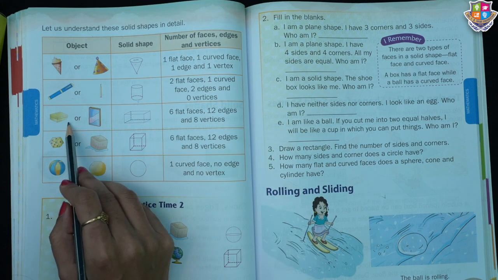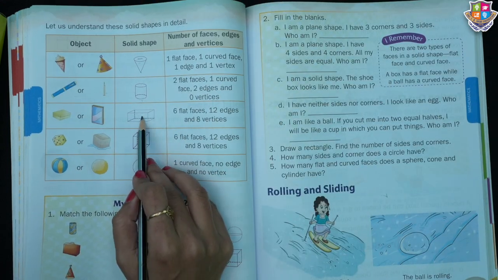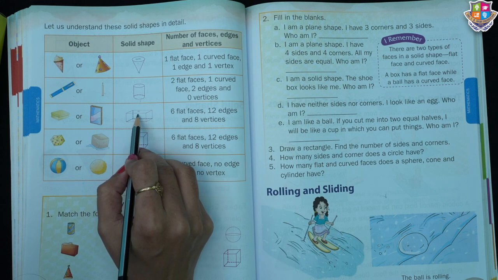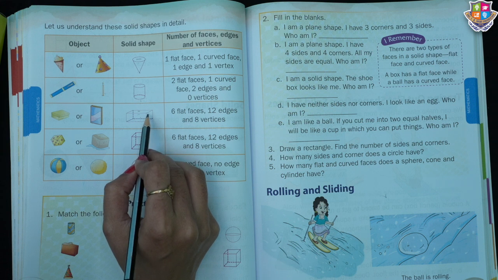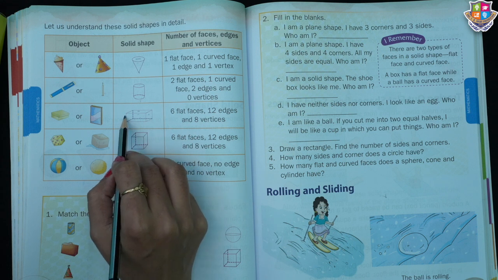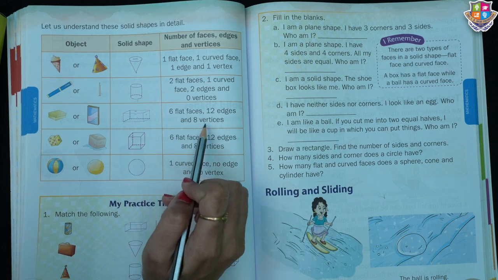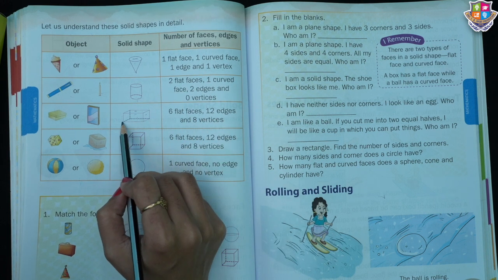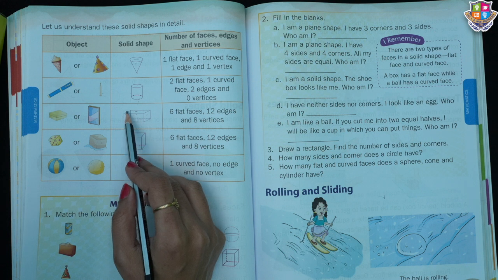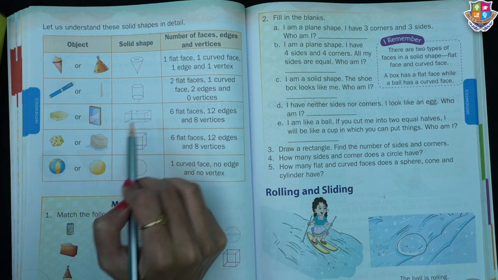Then this is what? Cuboid. This is a cuboid. 6 flat faces. 6 flat faces means, see, this is 1, this is 2, this is 3, upper. There down is 2, 3, 4, 5 and here back 6. So 6 flat faces, 12 edges and 8 vertices. 1, 2, 3, 4, 5, 6, 7, 8 vertices. And 12 edges. You can say 1, 2, 3, 4, 5, 6, 7, 8, 9, 10, 11 and 12.